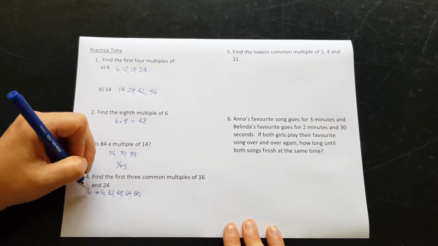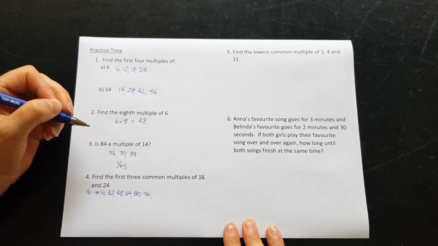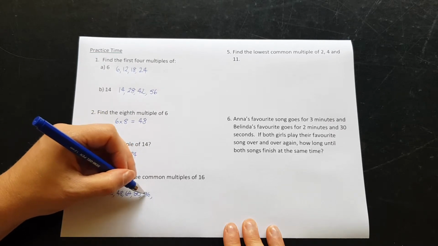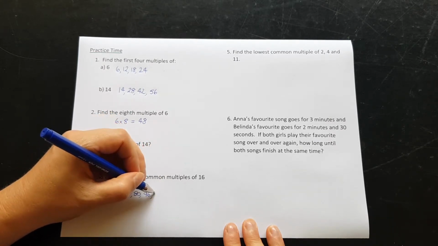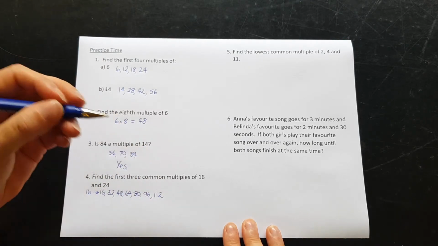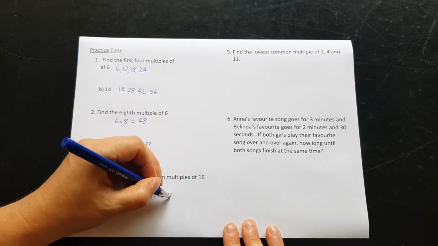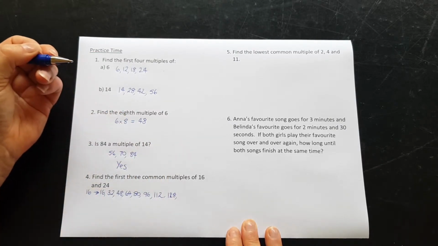Then I'm going to get another 16 on top of that, 96. Another 16 on top of that is going to be 106 if I add the 10, and then it's going to be 112. Another 16 on top of that is going to be 128.